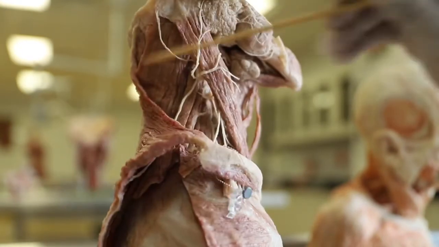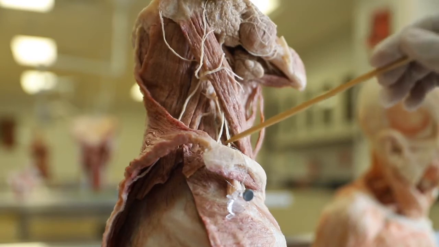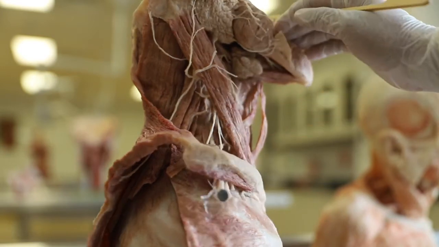So the triangle has an apex above and base below.